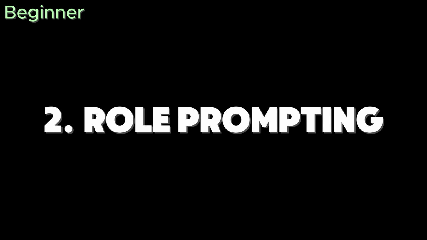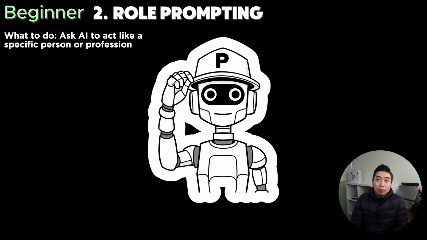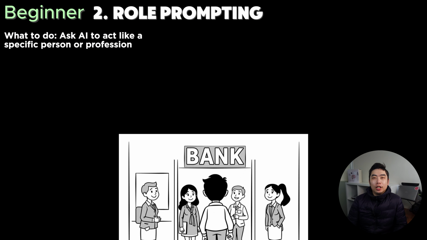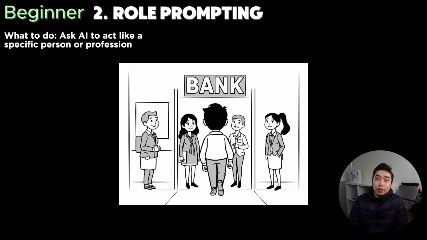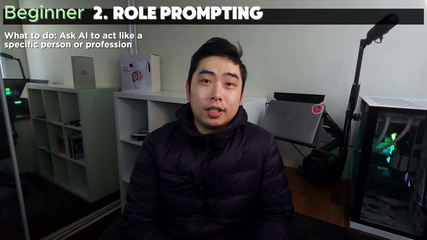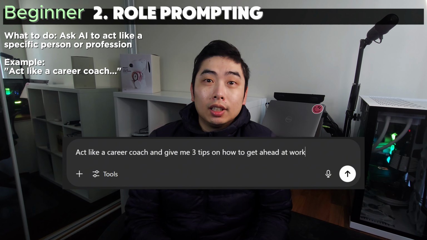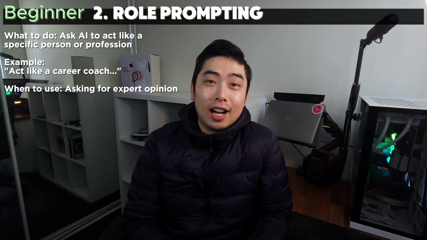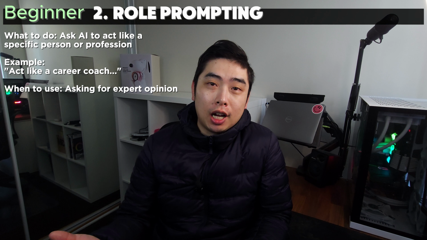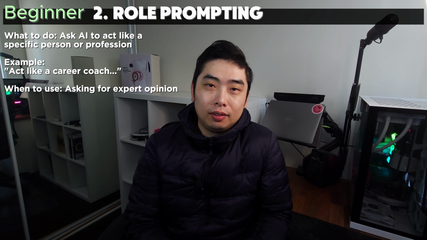Number 2 is role prompting. You can ask the AI to adopt a persona and then ask your question. Think of it like if you're going into a bank, you want to do something specific, you ask for a specialist because they're the best people to help you, even though anyone in the bank could be able to answer some general questions. Like our previous example, you could say, act like a career coach. Give me 3 tips on how to get ahead at work. This is best used if the question you're asking, you already had someone in mind you were going to ask, but you're asking your AI instead.